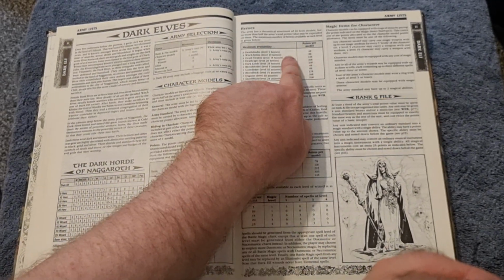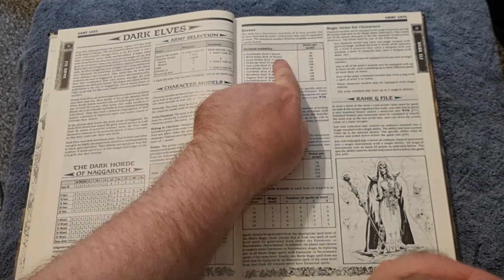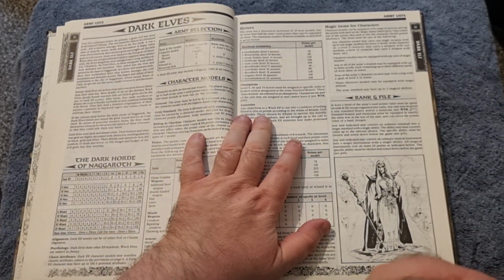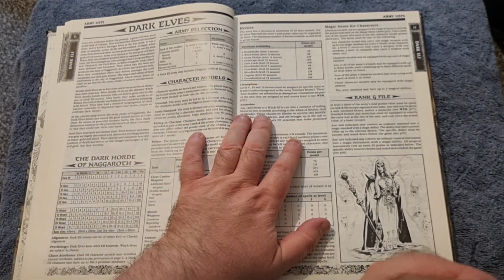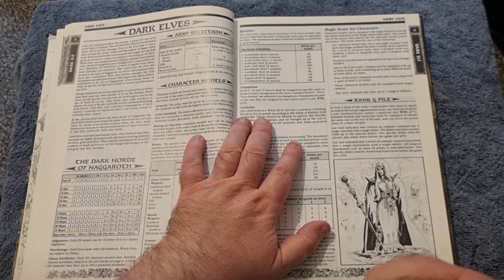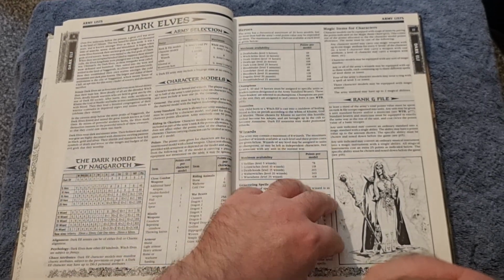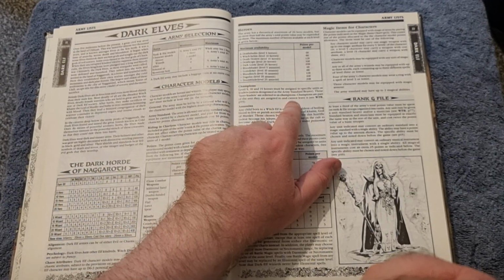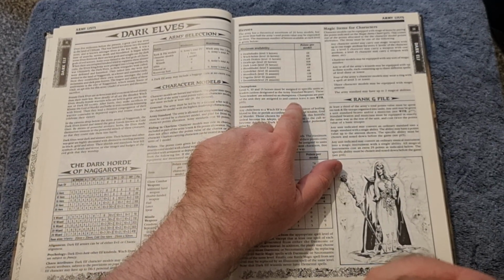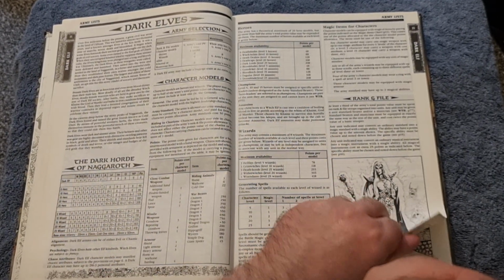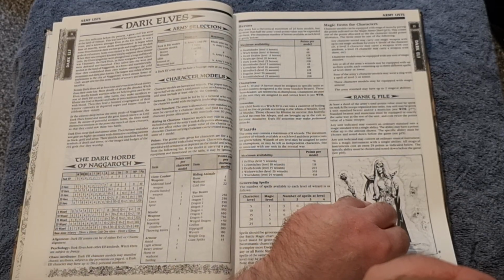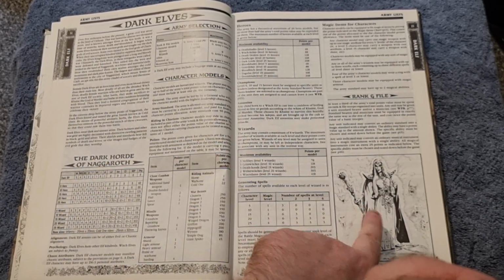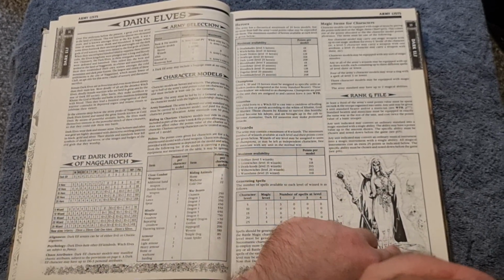But you can have a level 5 hero, which can be quite cheap, and they've got assassins in this bit. The lower heroes are assigned to units as their unit leader, and there's a different bit for assassins and wizards as well.